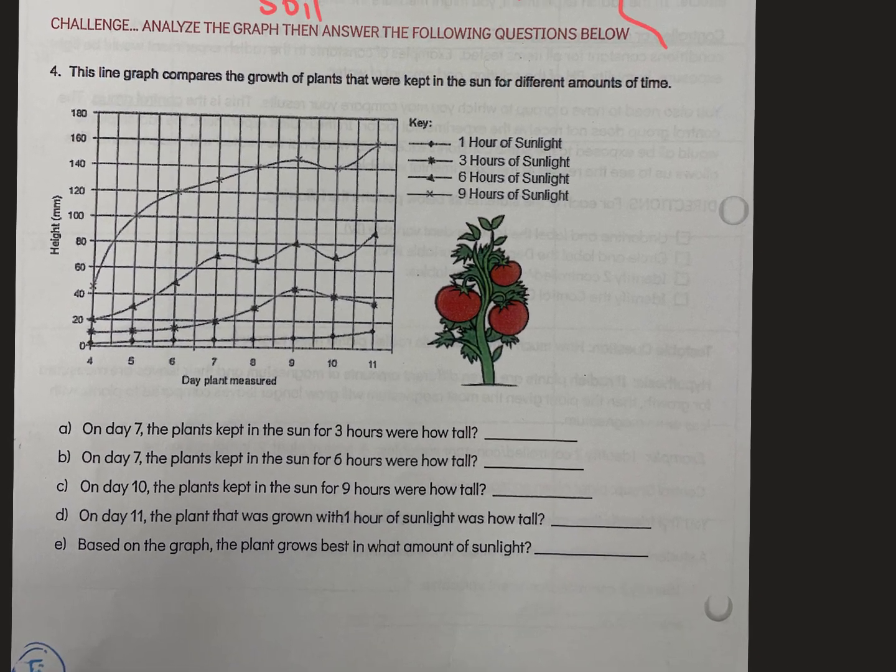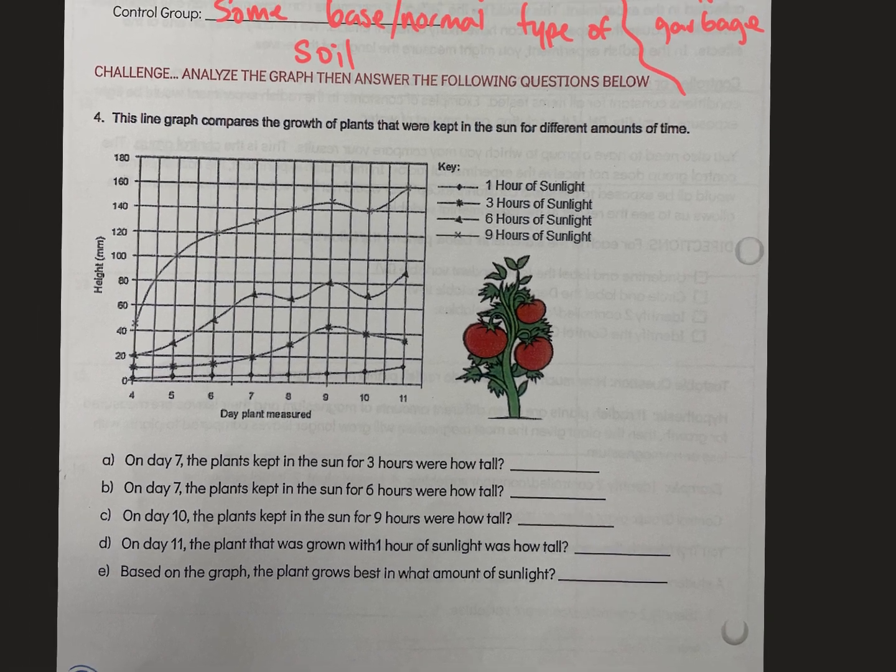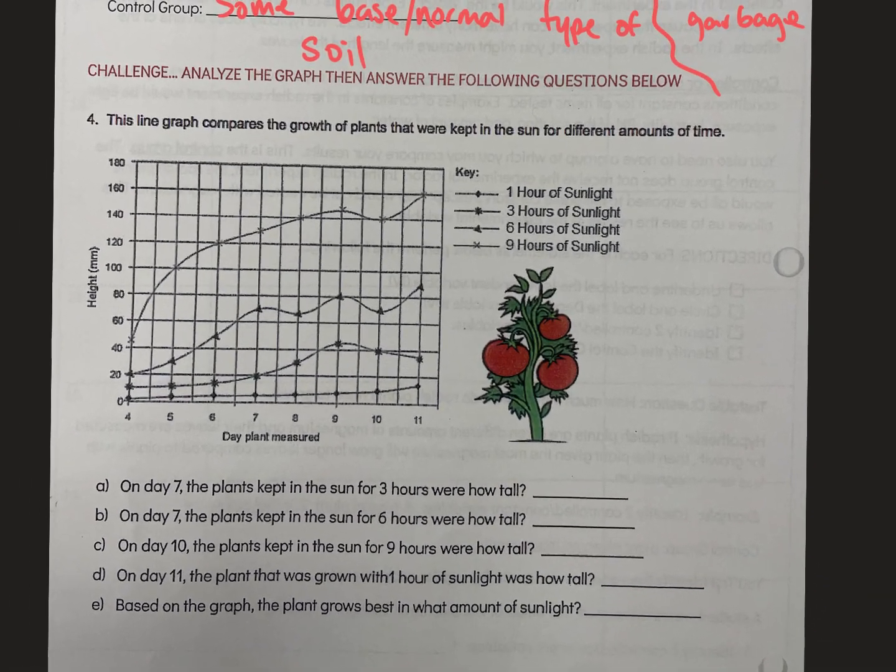Now we're going to get on to graphs, and looking at this line graph and interpreting some of the things that it's telling us. So first thing, it doesn't give us a title, but it seems like we have some plant that's growing with different amounts of sunlight, shown by this key here.